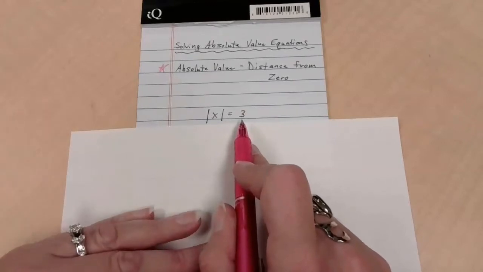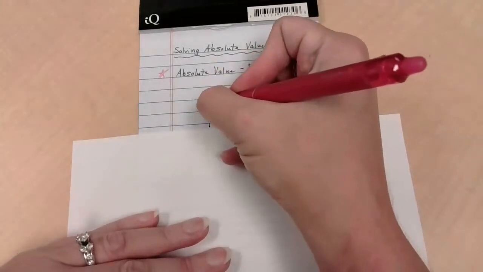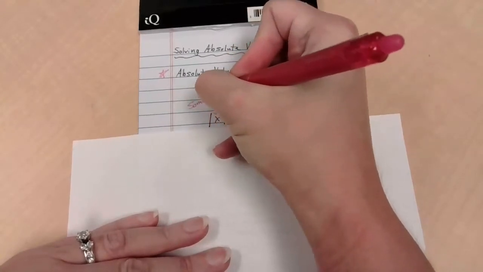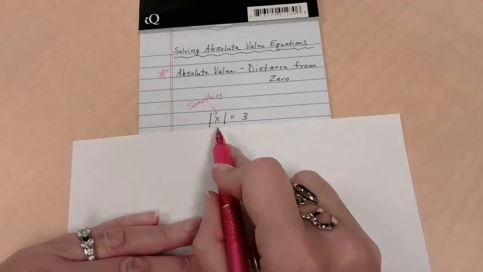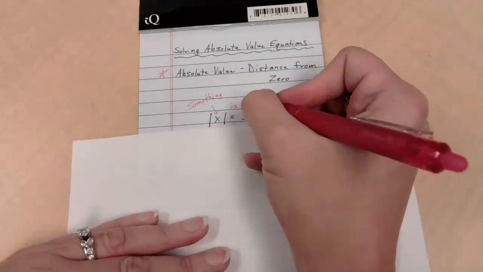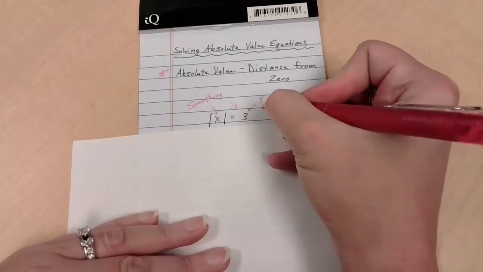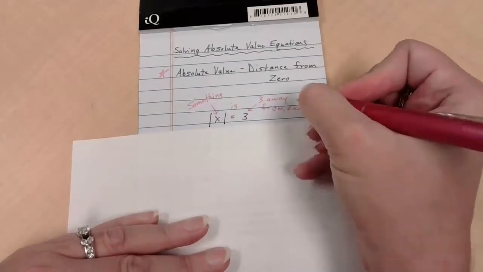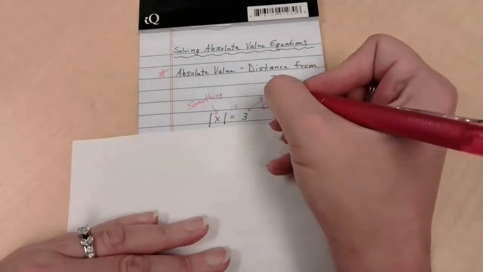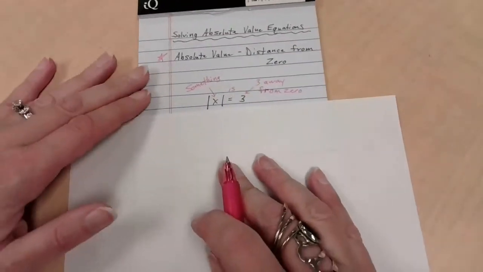What does this mean? If absolute value is distance from zero, this is saying that whatever is in my absolute value signs, in this case x, something is, because equals means is, 3 away from 0. Something, this, is distance 3 away from 0. So think about this in terms of a number line, would you?